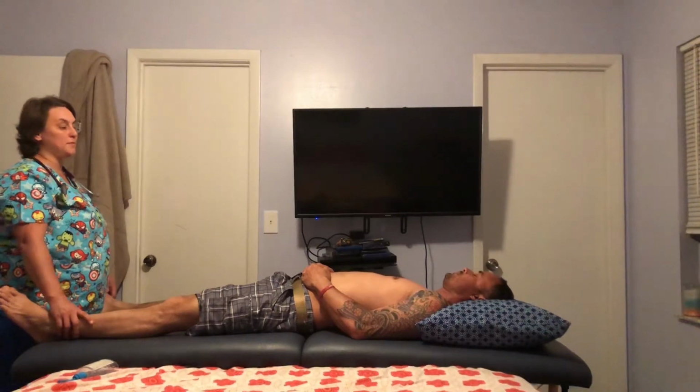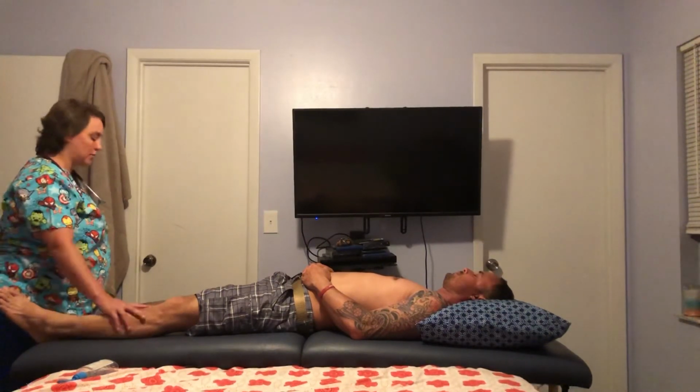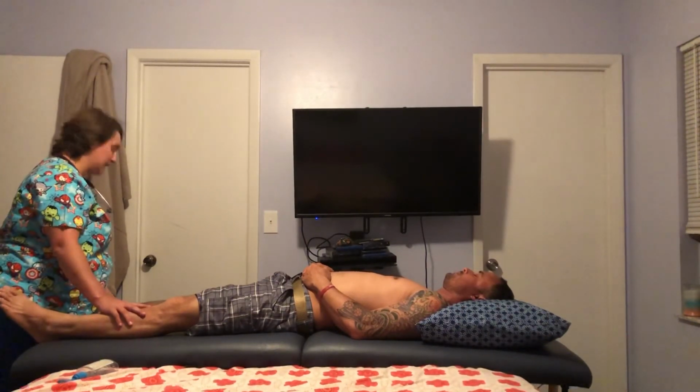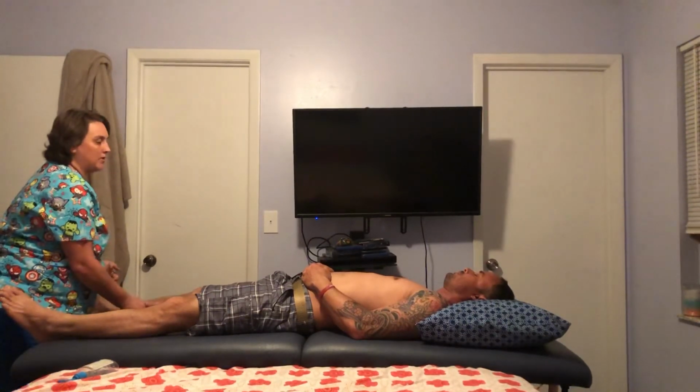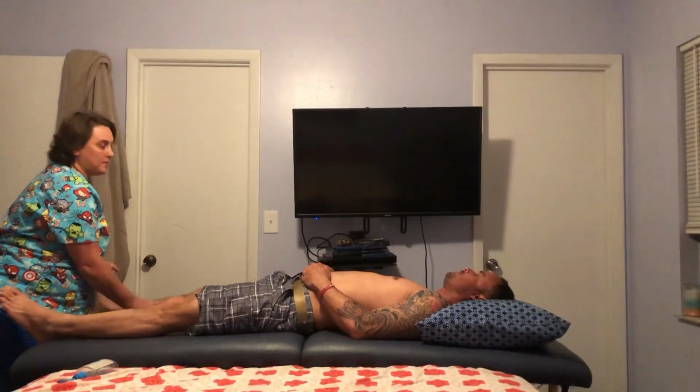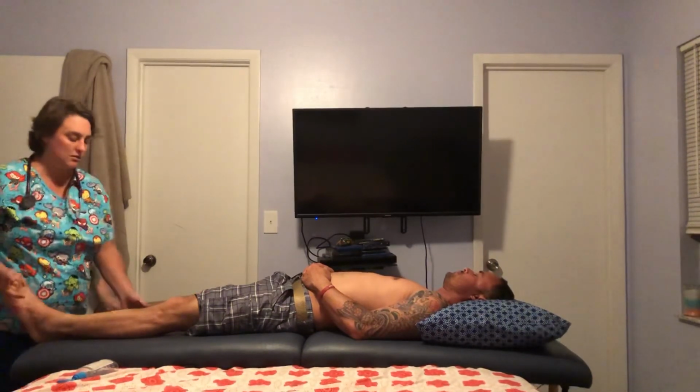Last, I'm just going to check you for a Homans sign, which would be an indicator of a possible DVT or deep venous thrombosis. I want you to flex your foot like this. And I'm just going to gently palpate your calf. Any pain there, Pierre? No. And the other leg?